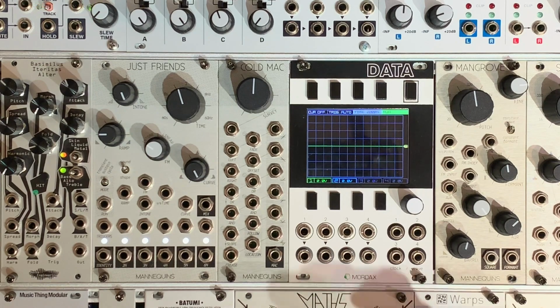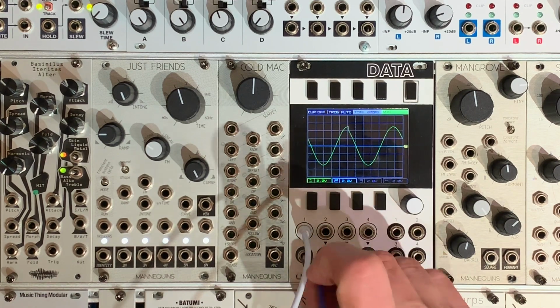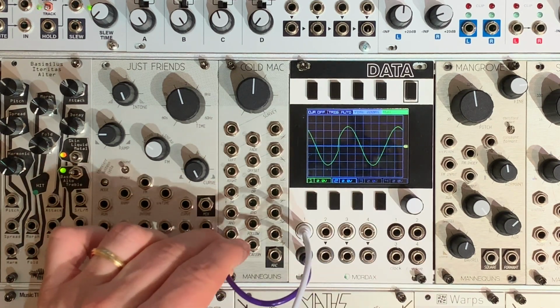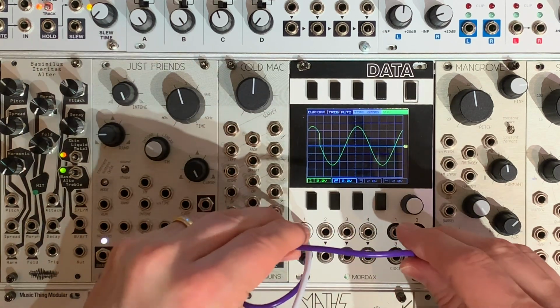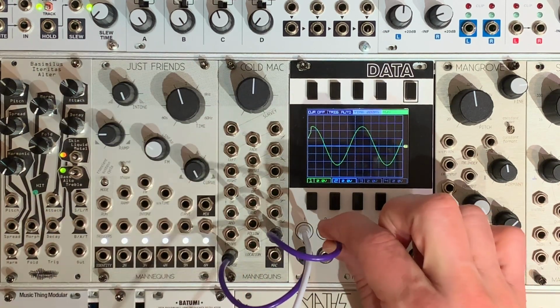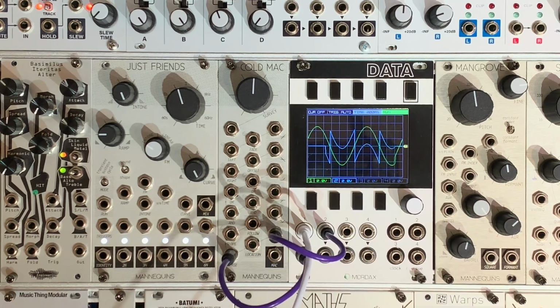I'm going to bring back our trusty sine wave LFO here, and patch that into the Crease input, and then patch the Crease output into the oscilloscope, and the blue trace is the result of passing the sine wave through Crease.